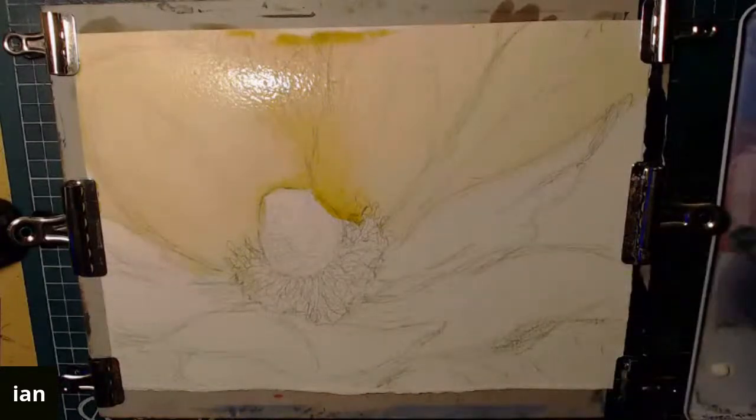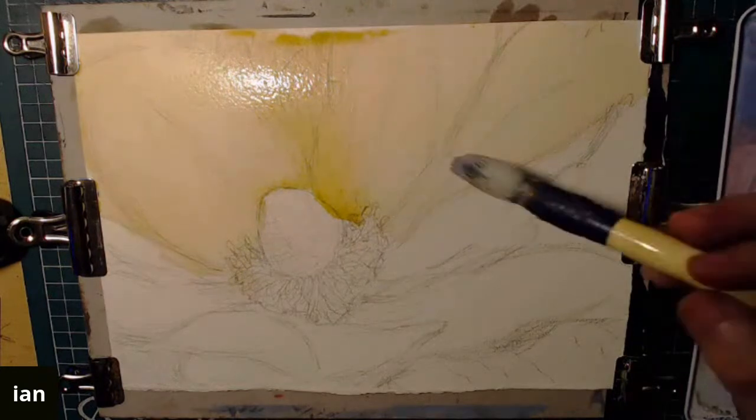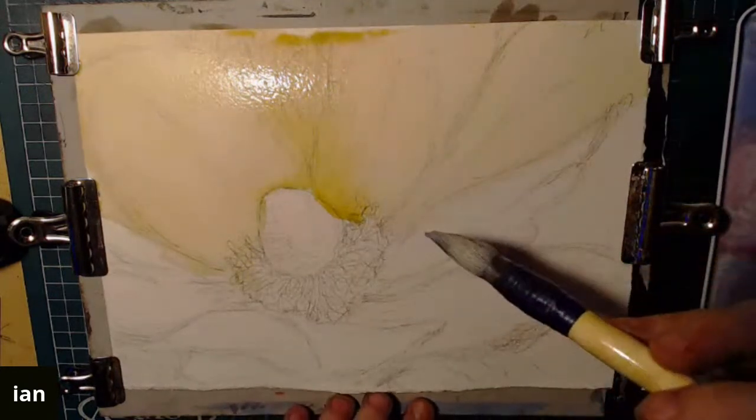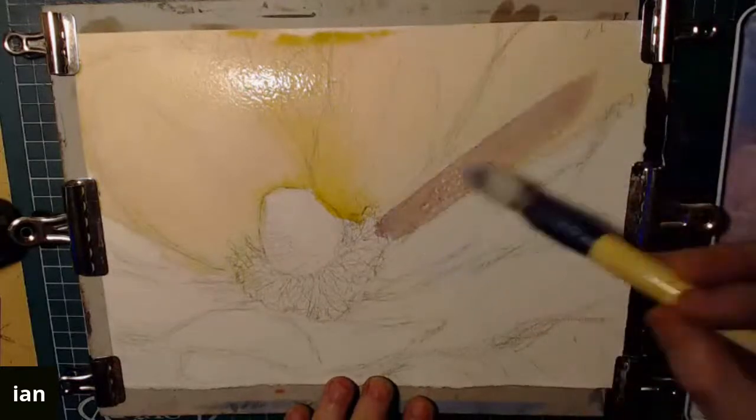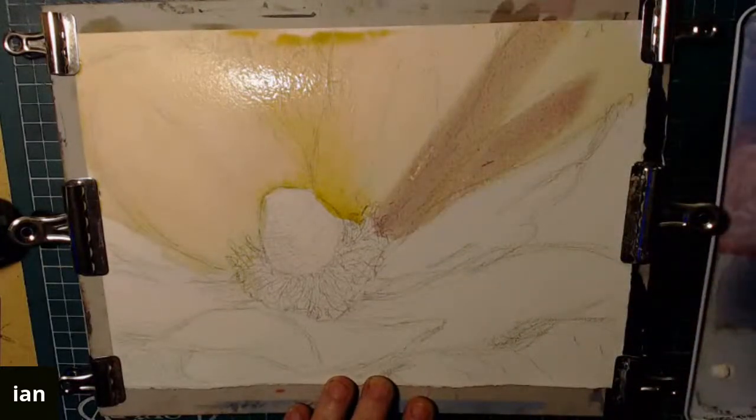So I'm now going to add a pinky colour to that in that area, and I'm going to wet it. It's a bit too much, I think.